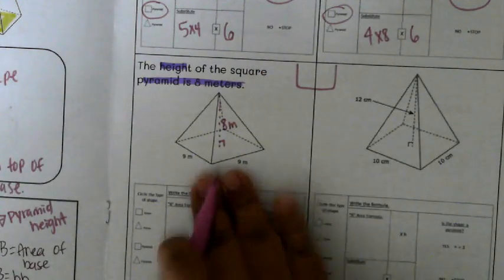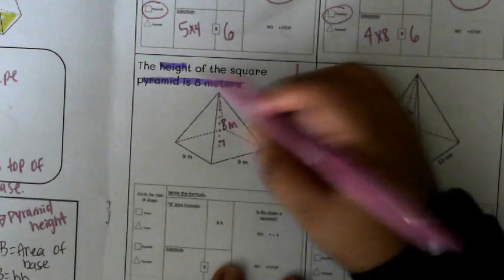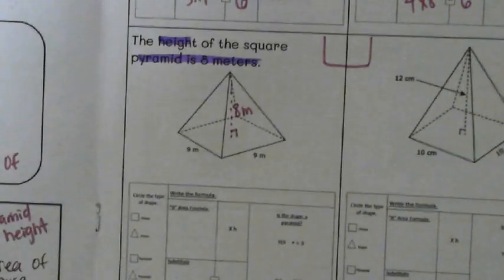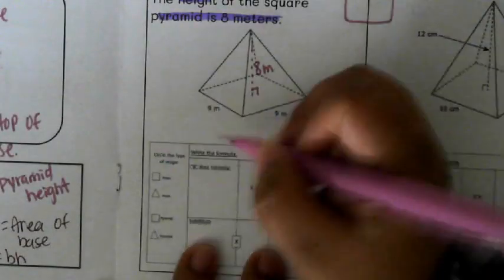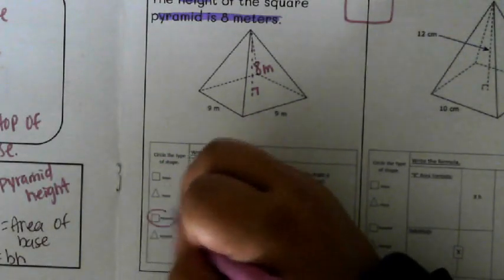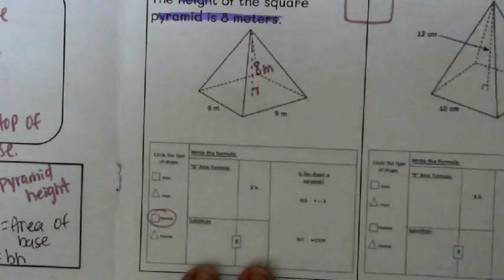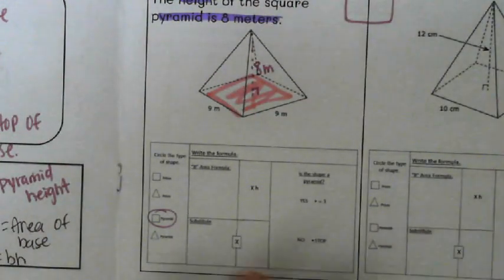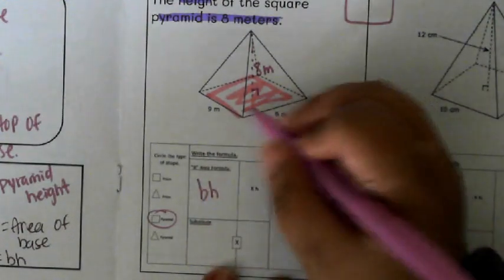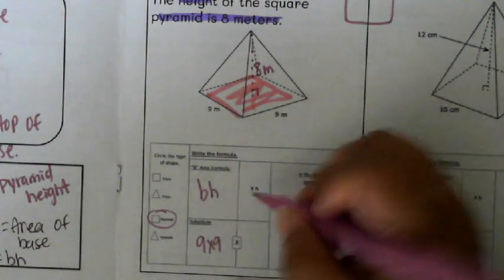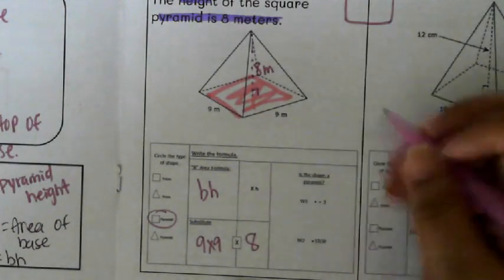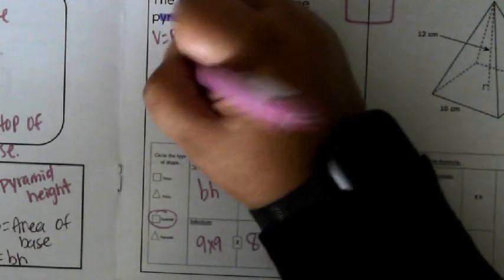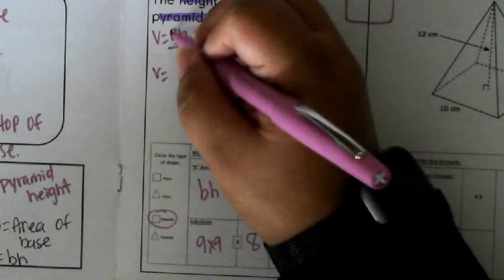Now, I'm going to zoom in just a little bit. This is a rectangular pyramid. The formula for finding the area of a rectangle, which is this part right here, is base times height. And that is going to be 9 times 9. The pyramid height is 8. So volume is equal to big base times height divided by 3. Remember, big B is really just base times height. And all of that's multiplied by the pyramid height. And then we divide by 3.